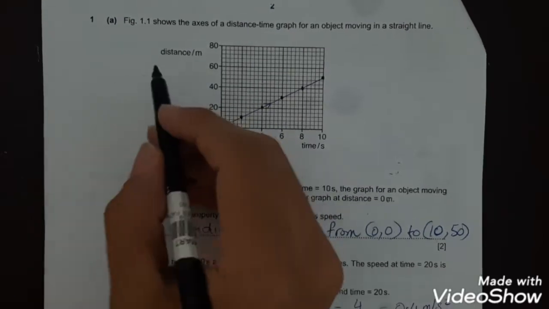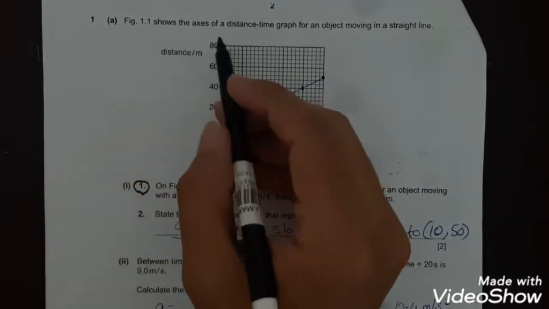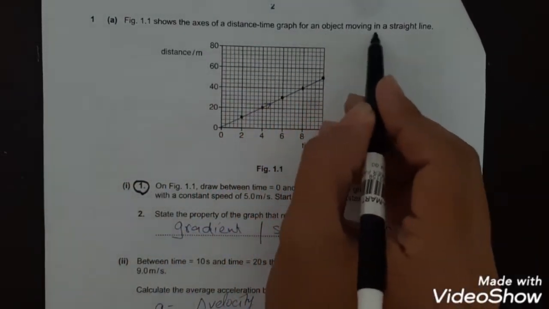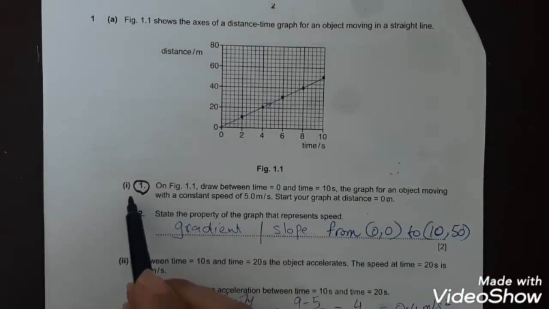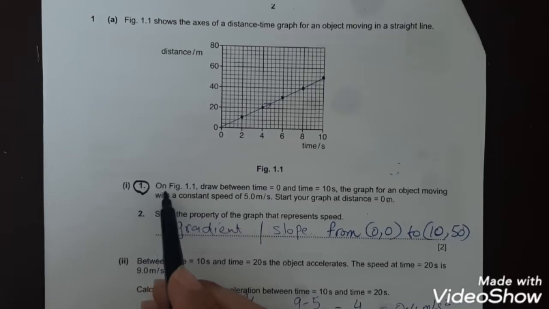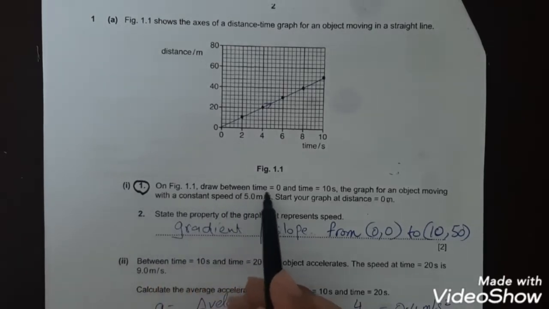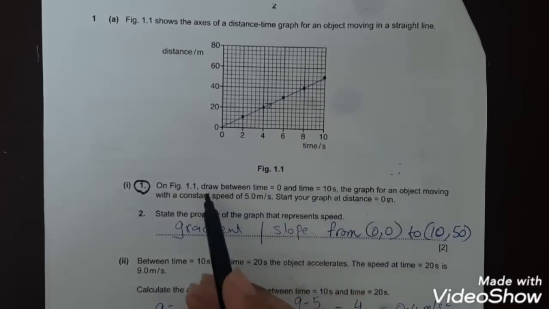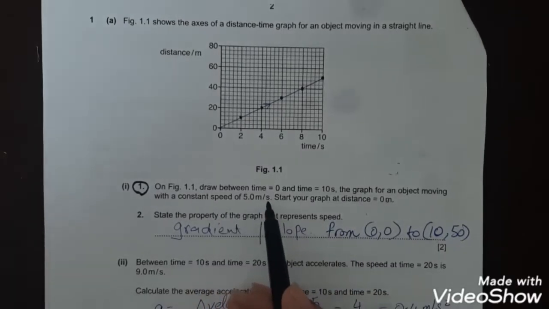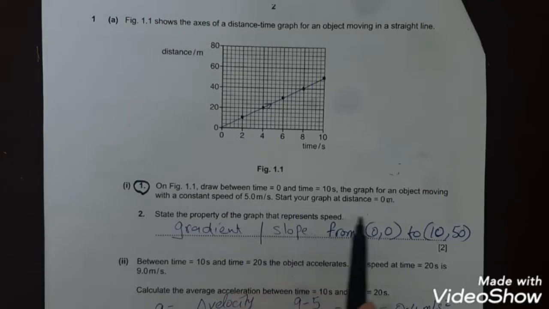Question 1a states: figure 1.1 shows the axis of the distance time graph for an object moving in a straight line. So this is a distance time graph, and part 1 states: on figure 1.1 draw, between time 0 and time is equal to 10 seconds, the graph for an object moving with a constant speed of 5 meters per second. Start your graph at distance 0 meters.